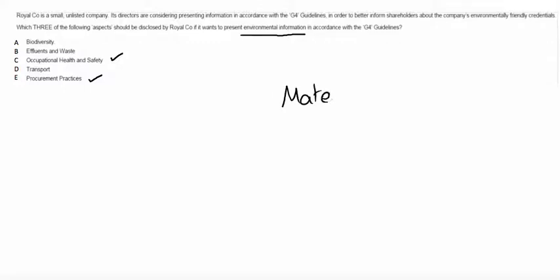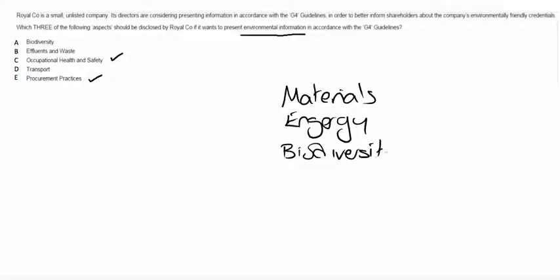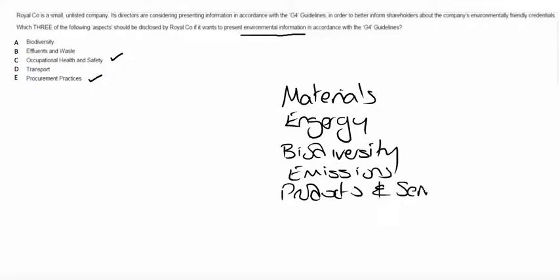but keep in mind what the environmental indicators generally are, and we're thinking about how we deal with materials, energy consumption, biodiversity, emissions, products and services, with regards to how they impact on the environment and how we try to reclaim any packagings, etc., and the supplier environment assessment.